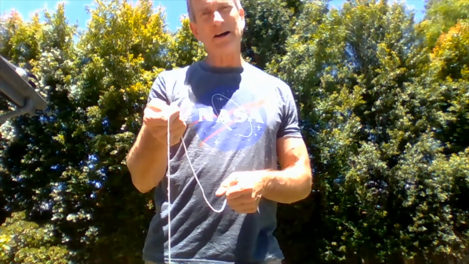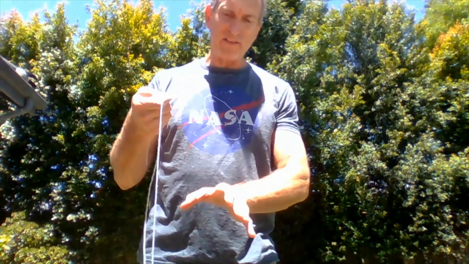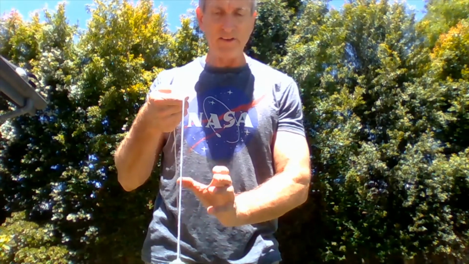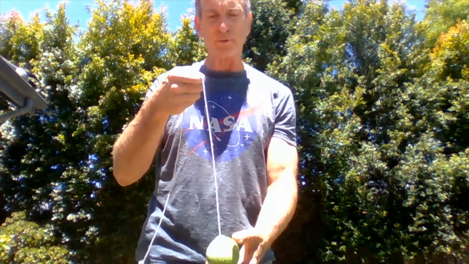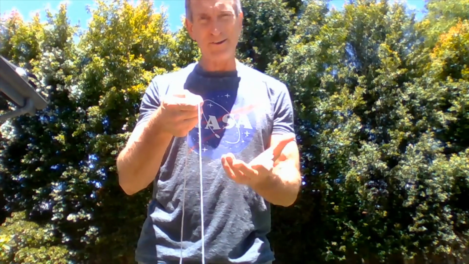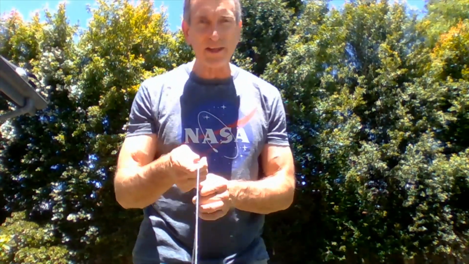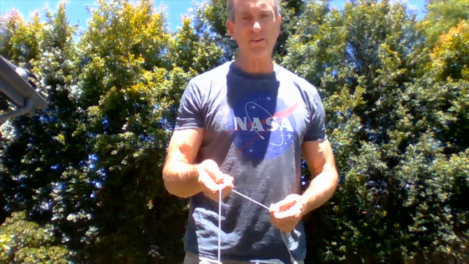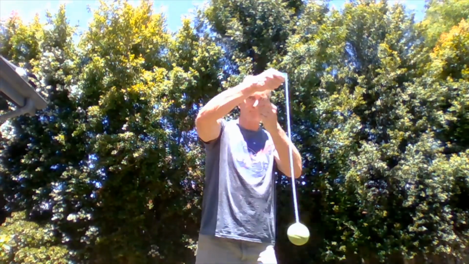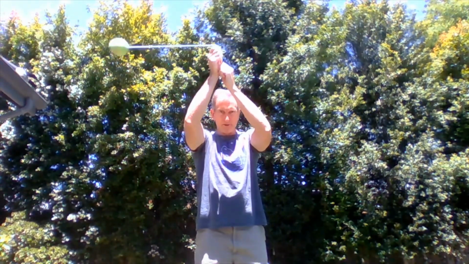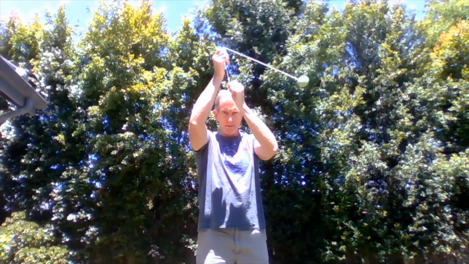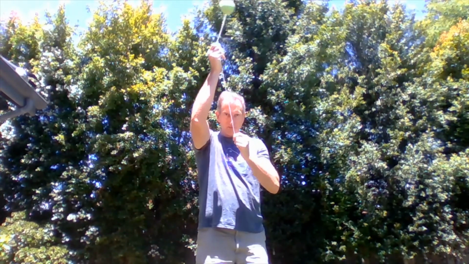And we can watch what happens as the rotational inertia decreases when the string gets shorter, because the mass now is closer to the pivot or axis of rotation. By decreasing rotational inertia, the angular velocity omega has to increase. So here we go. All right, so now I'm going to start pulling the string shorter. You can see the ball speeding up.